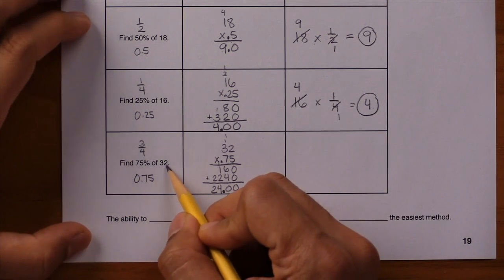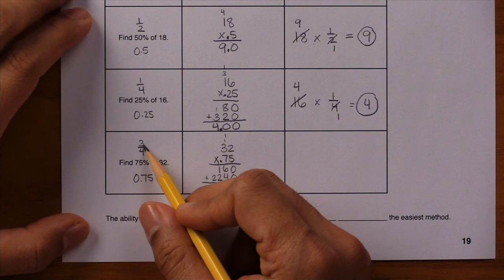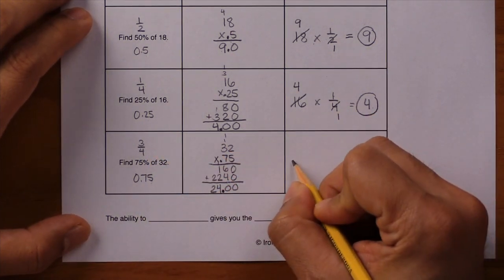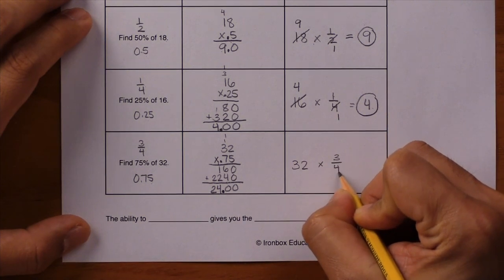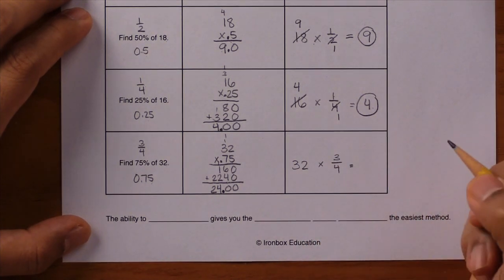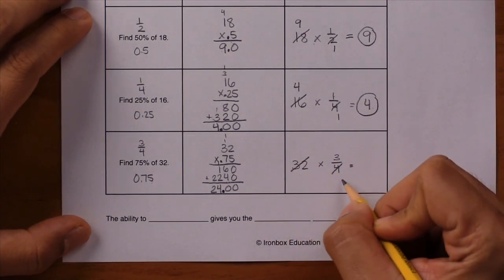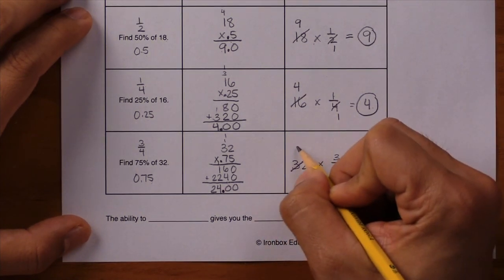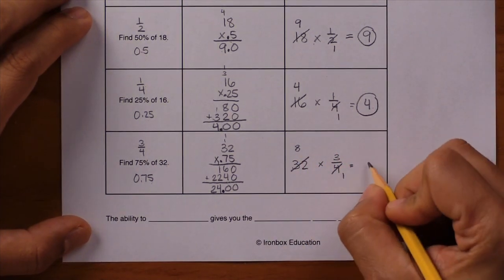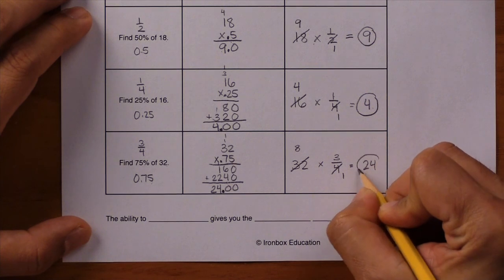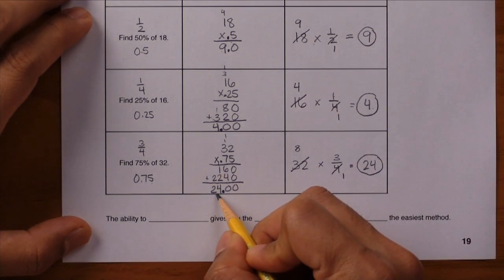Here's the last example. Instead of 32 times 75 hundredths, we'll do 32 times 3/4. What can we simplify? We can divide by 4 and divide by 4. This gives us 1. And here we have 8. 8 times 3 gives you 24. Once again, we got the same answer, but with a whole lot less work.